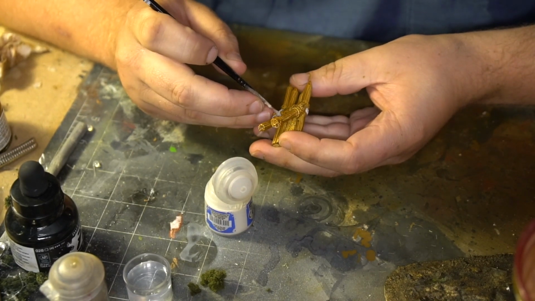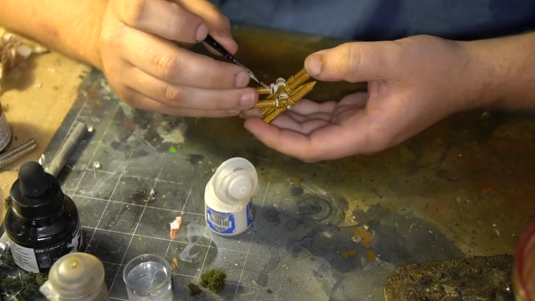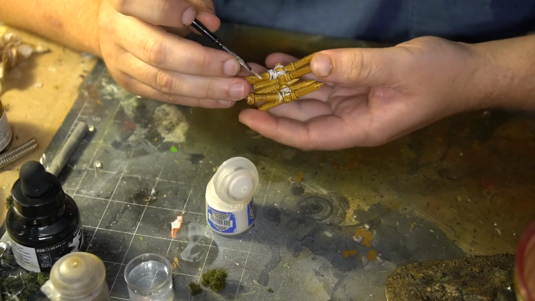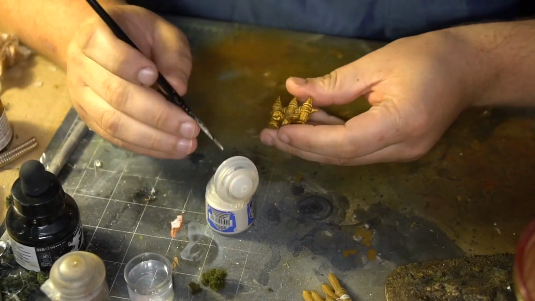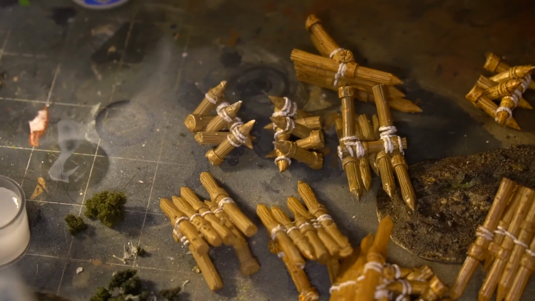So I printed out a huge number of items from this bandit pack, and I'm going to be using that in this build, for these barricades, as well as my next one coming up where I build an enormous bandit encampment, and it's going to be really, really awesome.